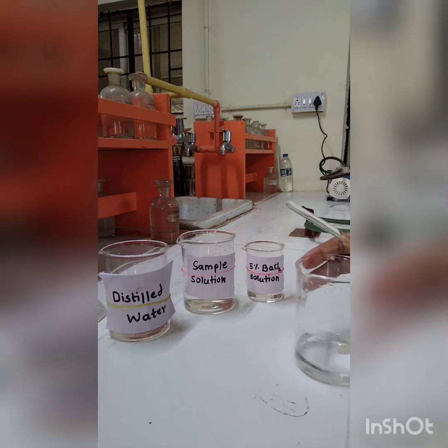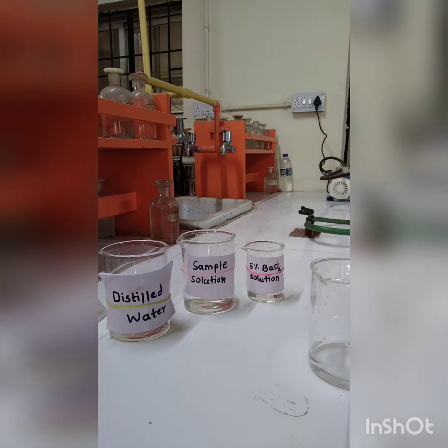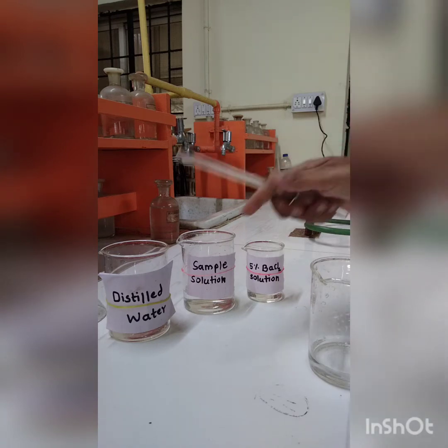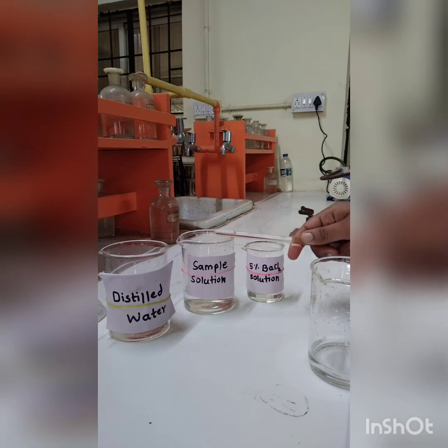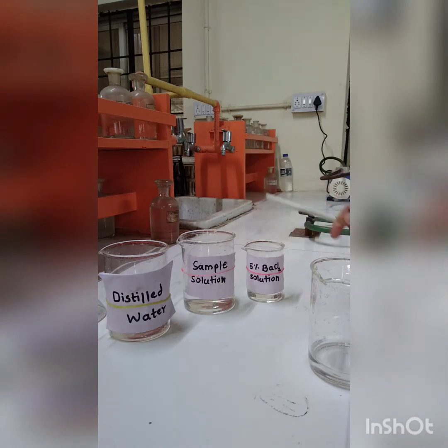The estimation of sulfate from a wastewater sample experiment. I'm going to show you how to estimate the amount of sulfate ions from the wastewater sample. For this purpose we require the following solutions: distilled water, the sample solution or wastewater sample solution, 5% barium chloride reagent, and one more solution, that is 2 normal HCl solution.